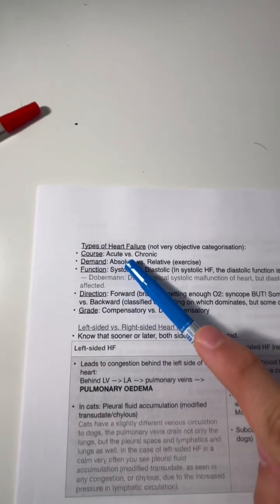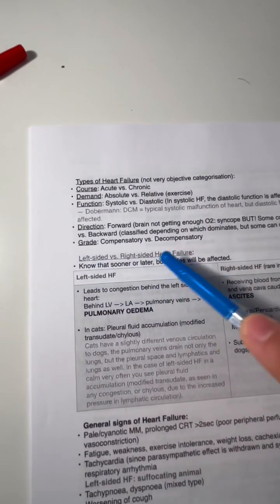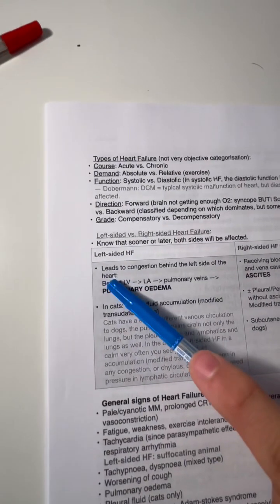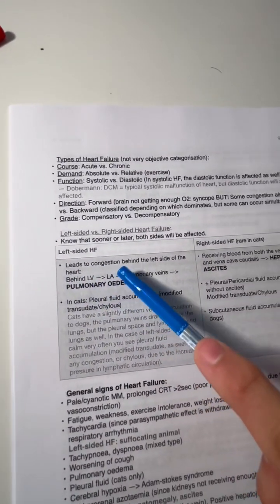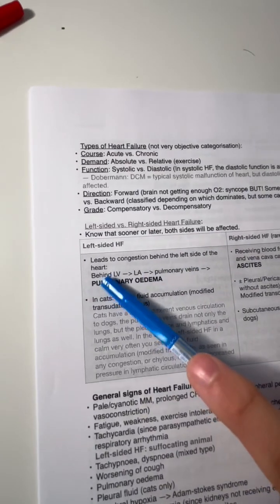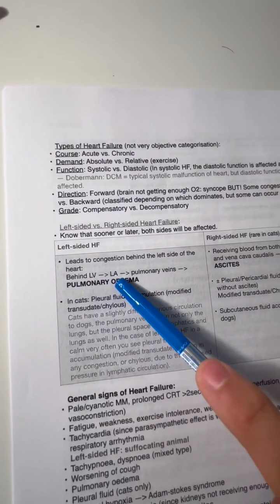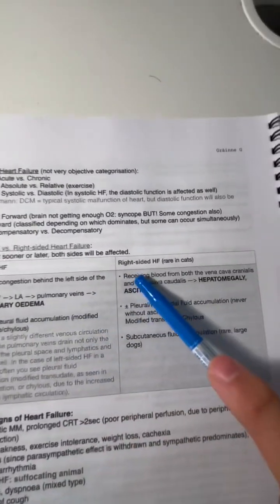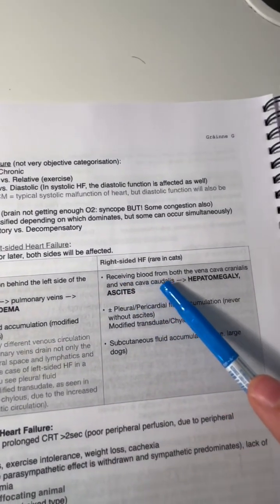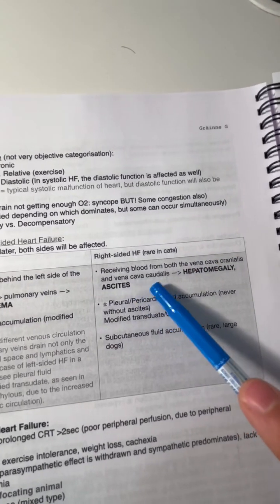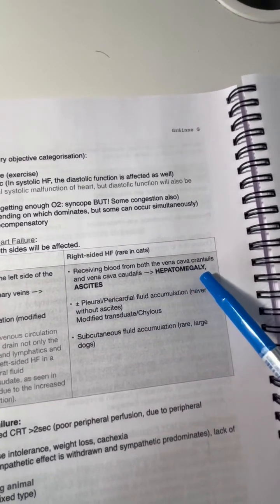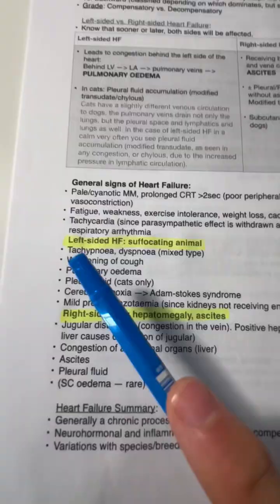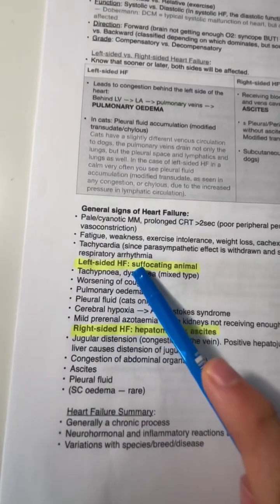The types of heart failure. There can be left-sided and right-sided heart failure. Know that sooner or later both sides will become affected. In left-sided heart failure, there is congestion behind the left side of the heart. Behind the left ventricle, you have the left atrium, and then the pulmonary veins, which can cause pulmonary edema. In right-sided heart failure, the heart receives blood from both the vena cava cranialis and the vena cava caudalis, which can cause hepatomegaly and ascites. Left-sided heart failure is usually found in a suffocating animal.